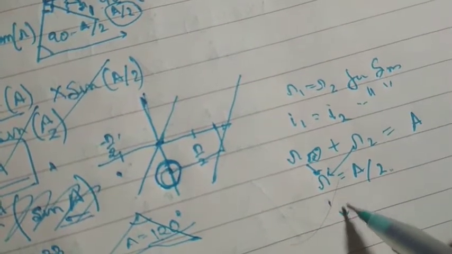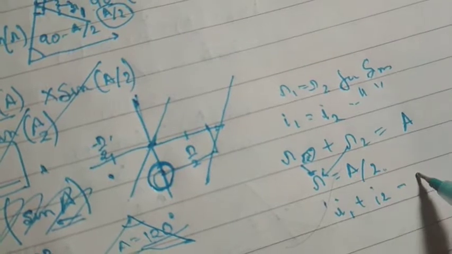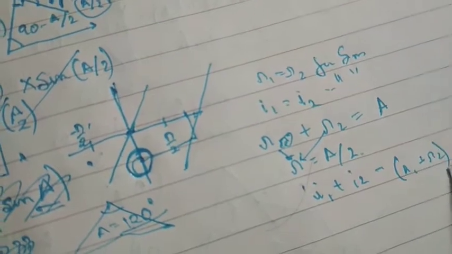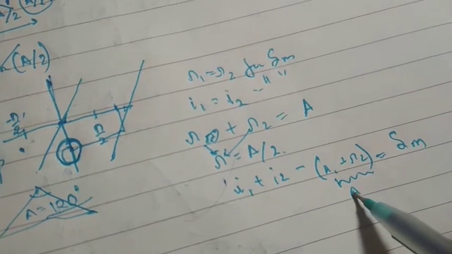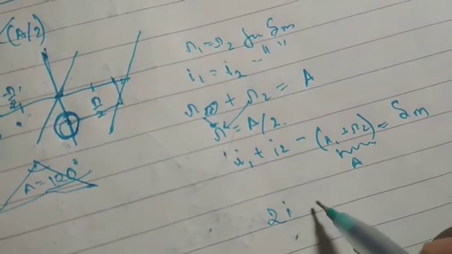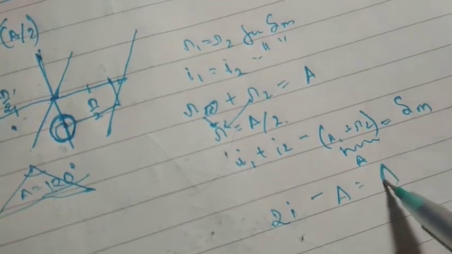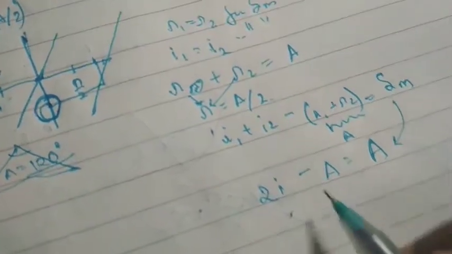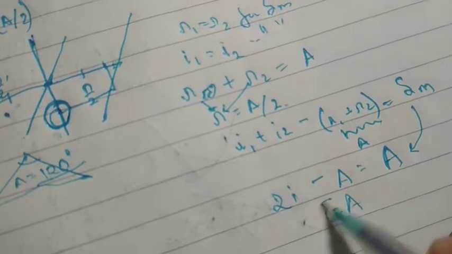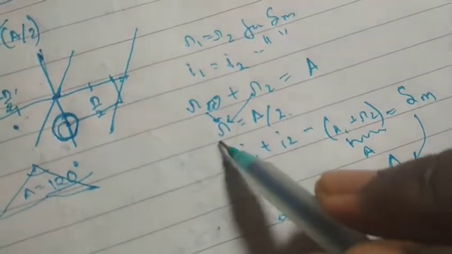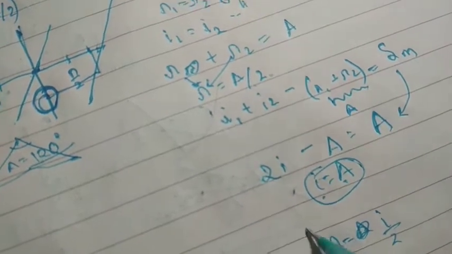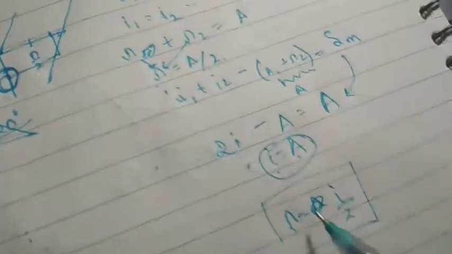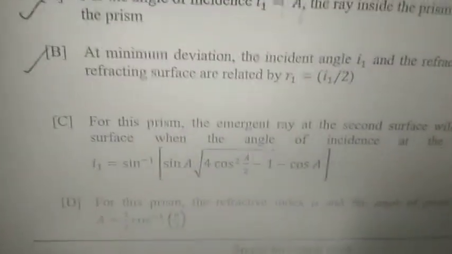So I1 plus I2 minus R1 plus R2 equals delta minimum, which is going to be A. So I1 or 2I minus A equals A, because delta minimum is given as A. So I equals A, and R equals A by 2. So R equals A by 2, and it can be R1, R2, I1, I2. So option number B is already correct.